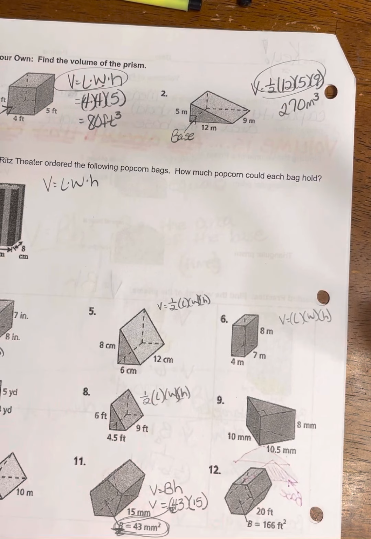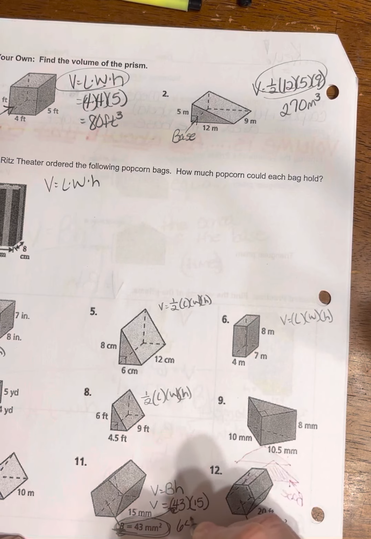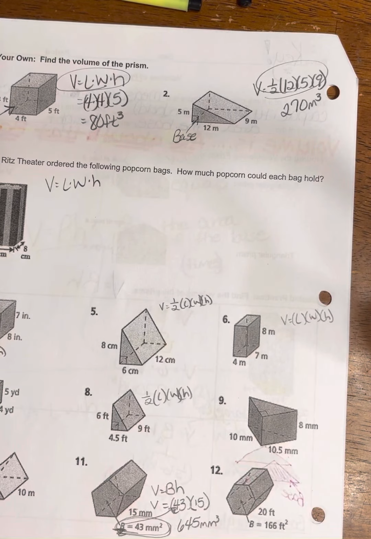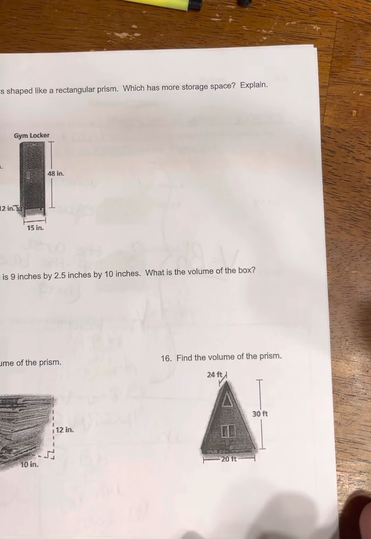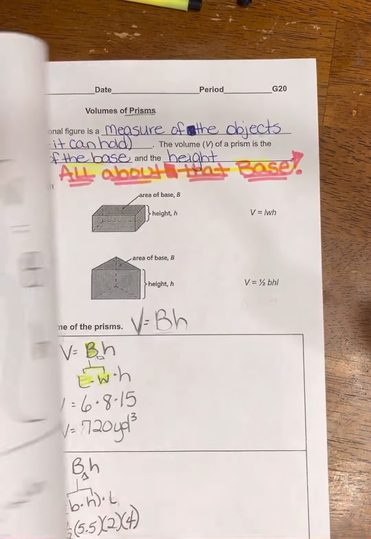Big B is 43. I just put it in right there. I don't have to do any multiplying to get big B. So 43 times 15. They already did that one for you. They did one step for you. 645 millimeters cubed. Same thing for that one. Okay. And that's all there is to volume, guys. That is all there is.